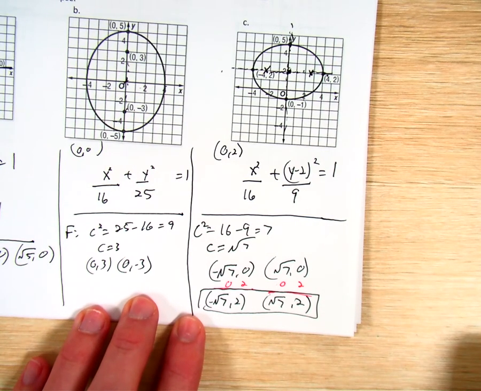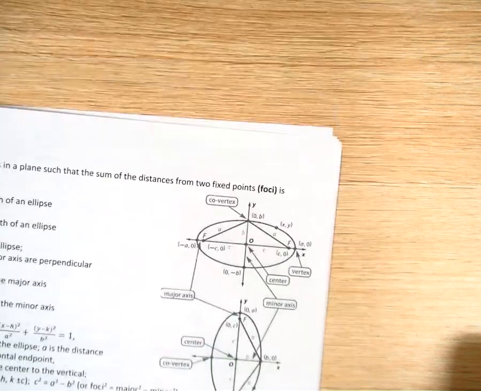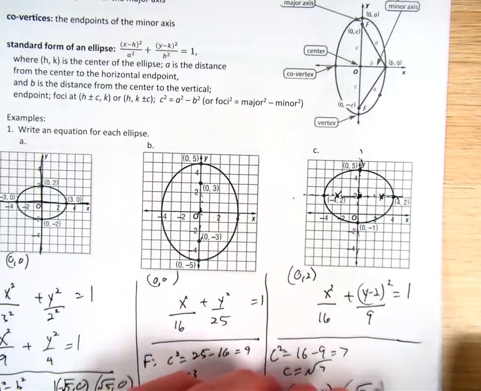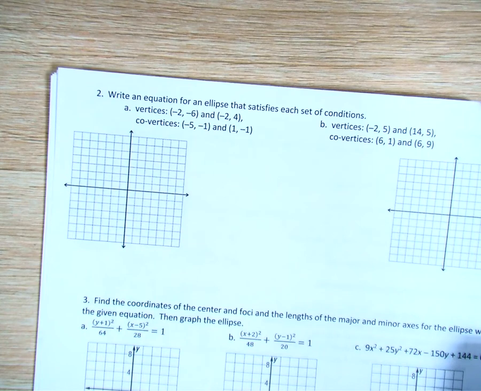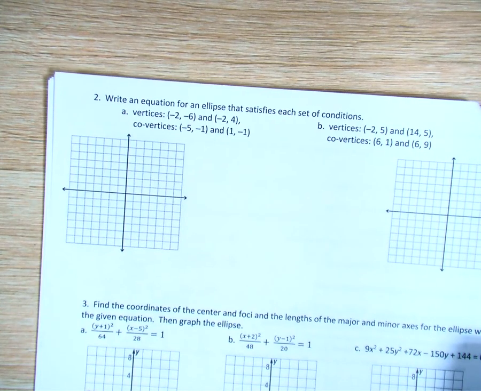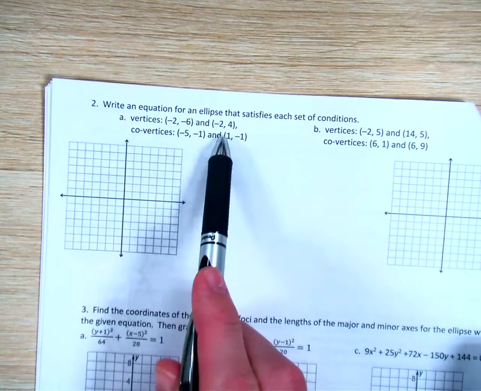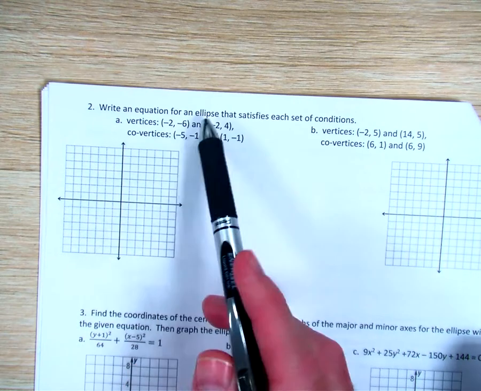Not too tough. So that's one type of problem you'll have on your first part of your homework. Flip the packet on over to the next page. We got 2 more to do. You'll have another type of problem today where they're going to give you the vertices and the co-vertices. Remember, the vertices are the major axis.